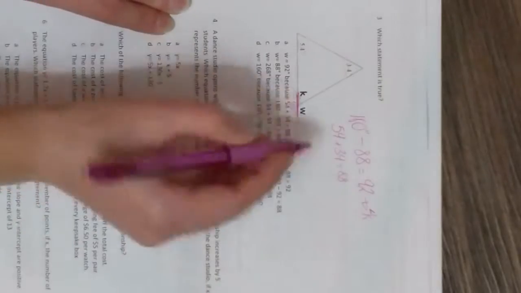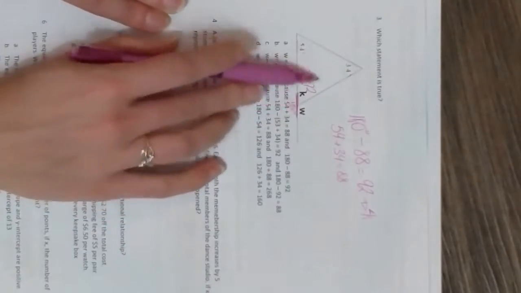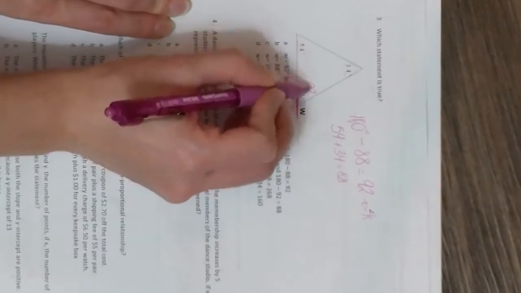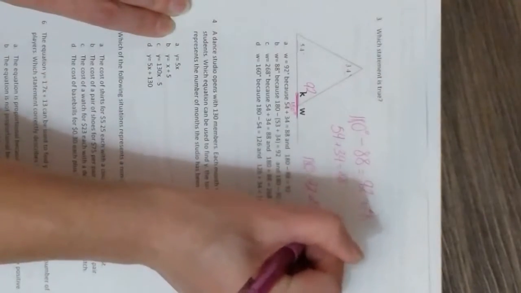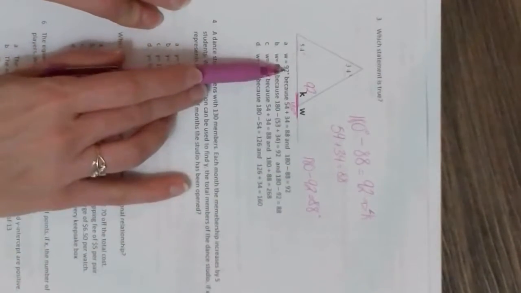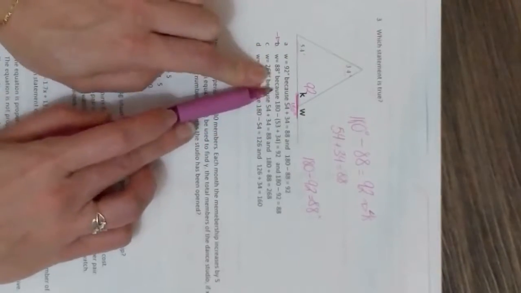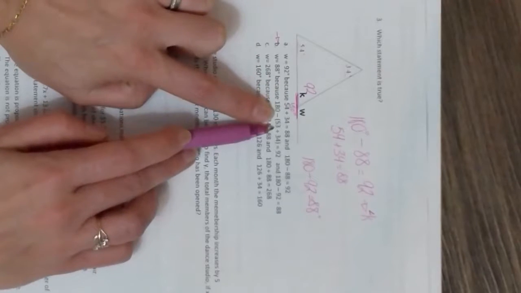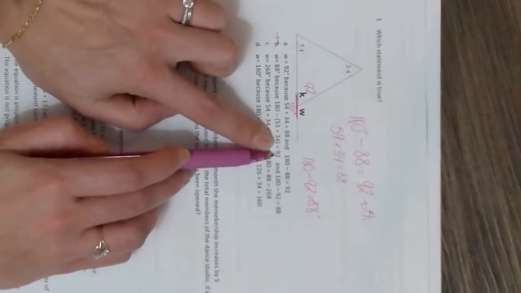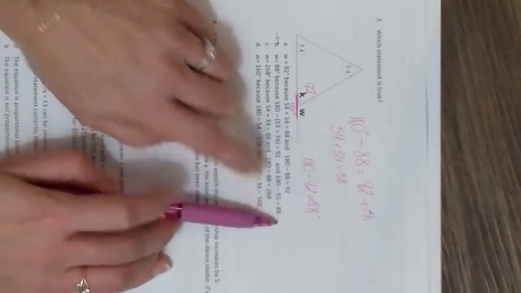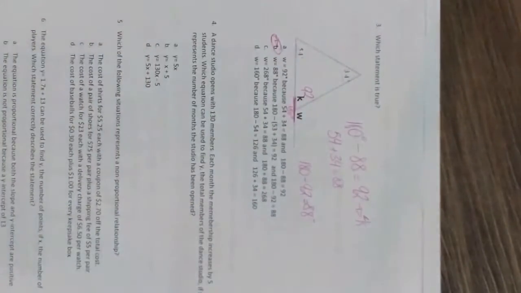So now I know that angle K is 92 degrees, so I can figure out angle W. Again, I know a straight line is 180 degrees. I know part of that is 92, so I'm going to subtract the 92 from 180. And 180 minus 92 gives you 88. Therefore, if I look at my answer choices, there's only one that tells me 88. Let's see if the reasoning makes sense. Because 180 minus 53 plus 45 equals 92. That's what we got as well, just in a different way, but we also got 92. And 180 minus the 92 is 88. So B is my correct answer choice.